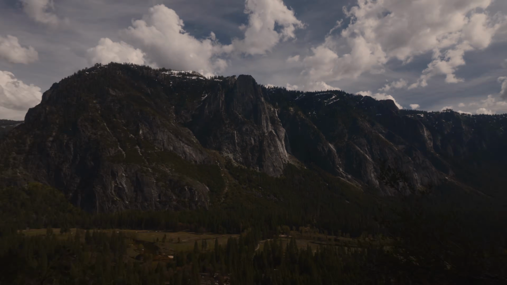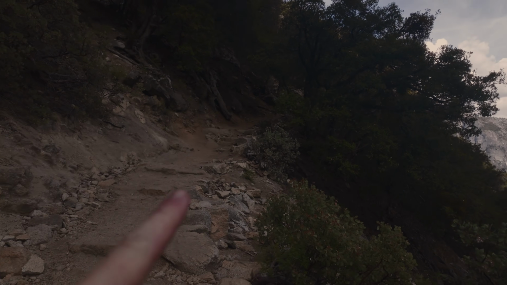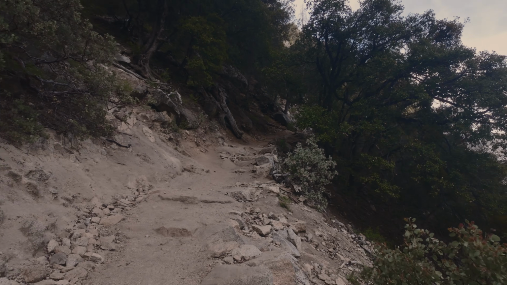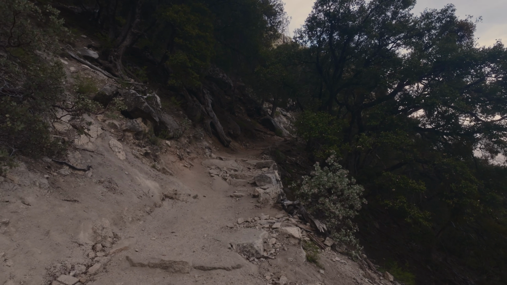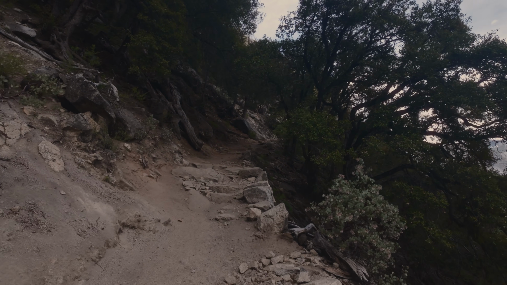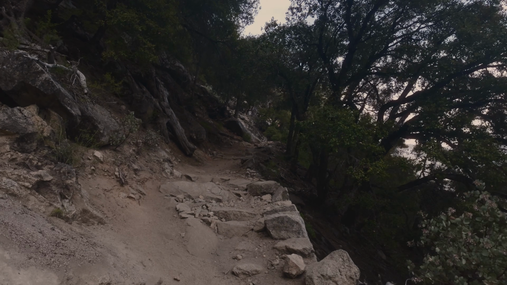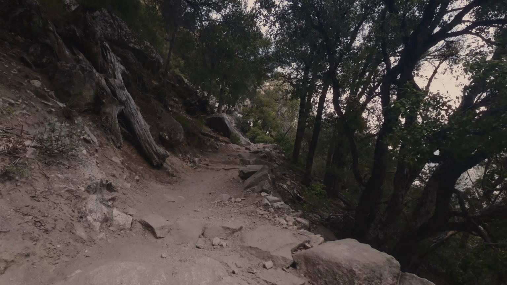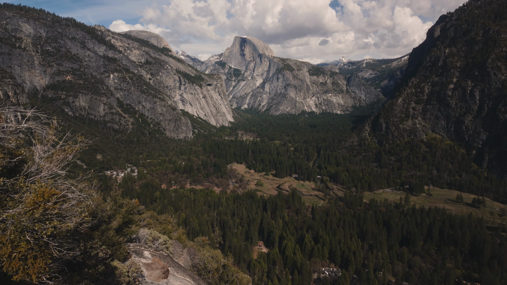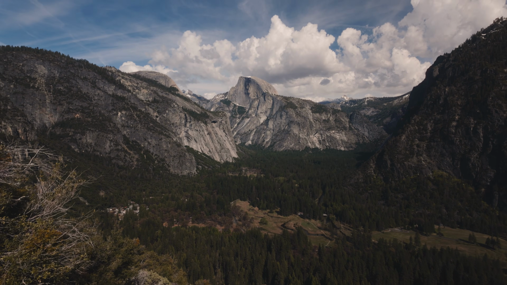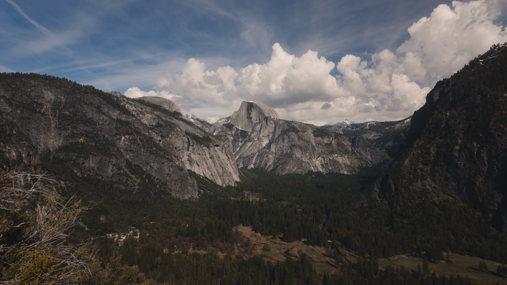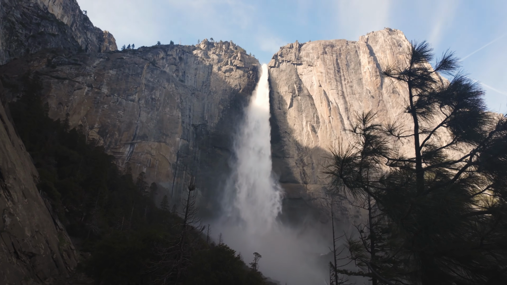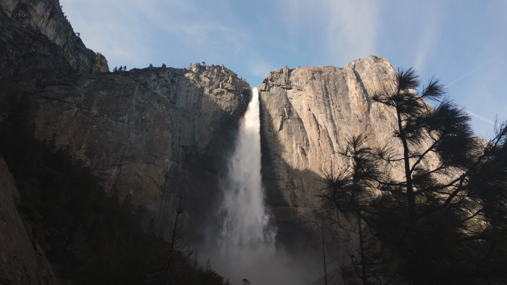And so we're just going to continue up. I think we've been climbing about 700 or 800 feet. We're just going to keep going up and up and up. And at the end of this trail, we're going to get an amazing view of Yosemite Falls. At the midway point, we got a beautiful view of Half Dome in the valley, and we could start to hear the distant roar of Yosemite Falls. Check this out. Ooh!